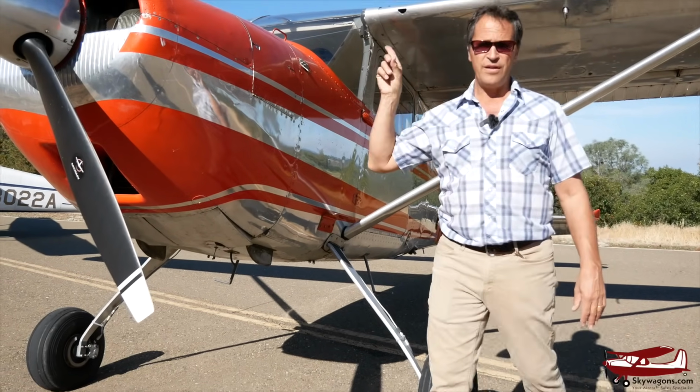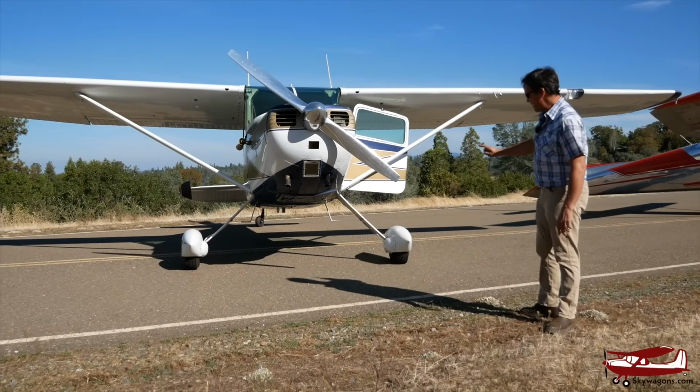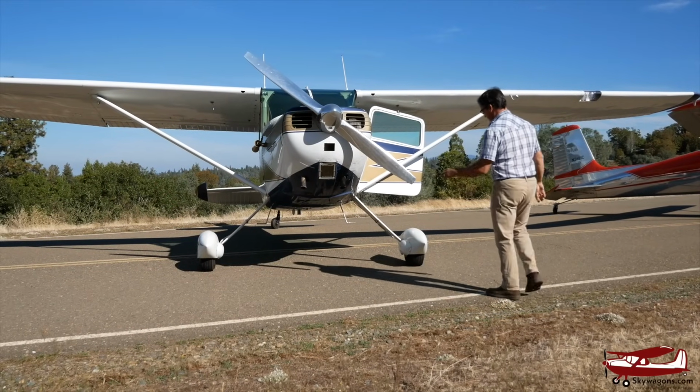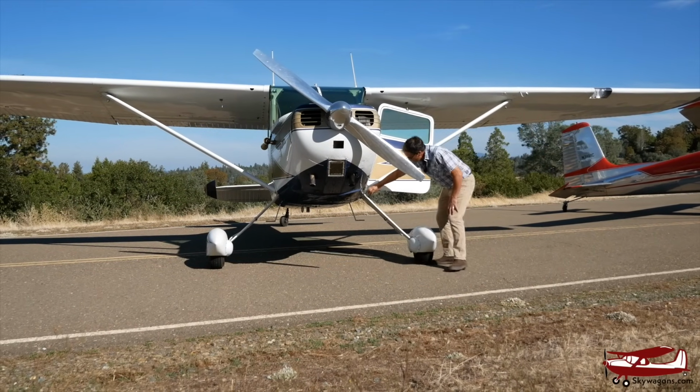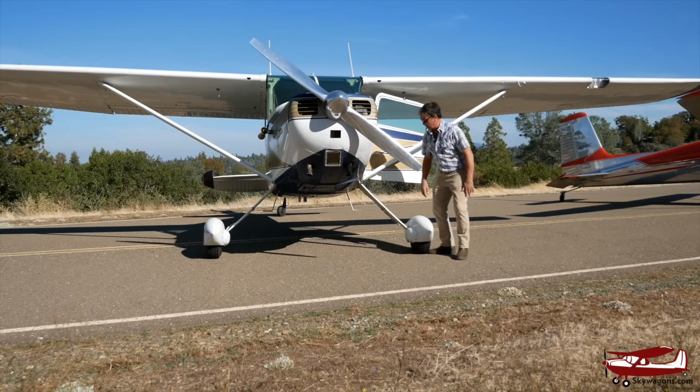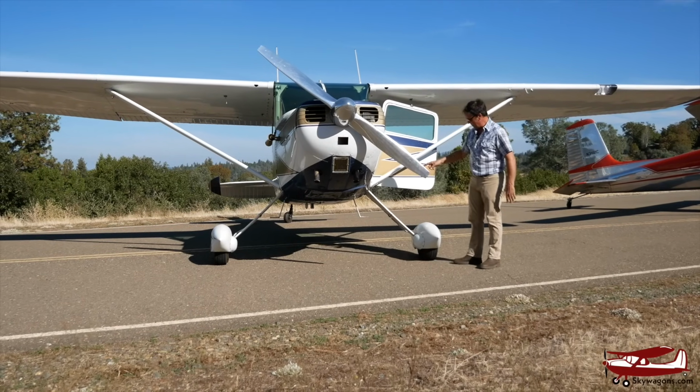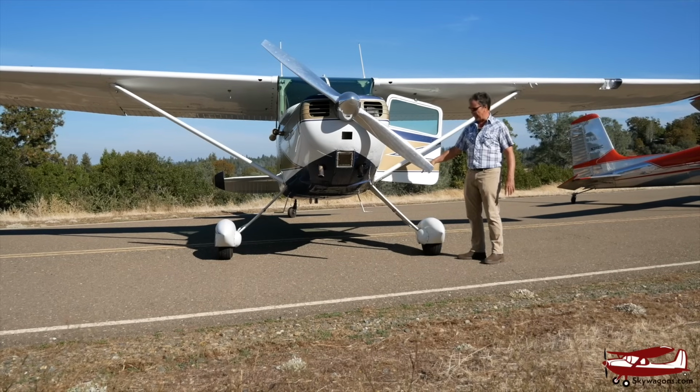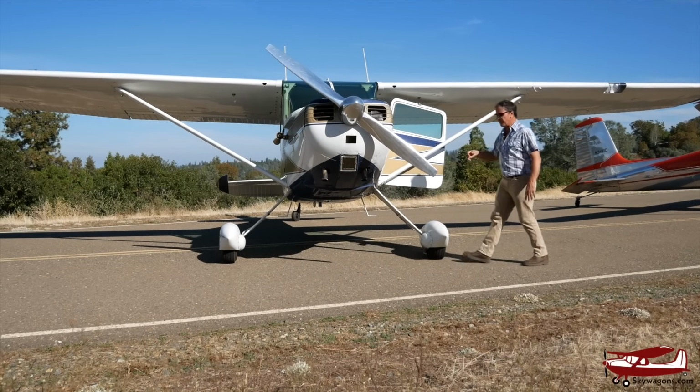So let's go and look at the 170. Okay, the 170's gear legs are thinner, and see how they bow? If you saw that bow on a 180 or 185, you'd be taking them off and having them resprung. That's normal here. That's called the lady legs, and they're very, very springy.